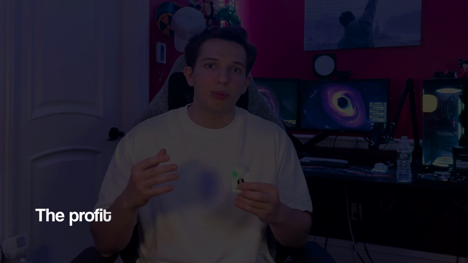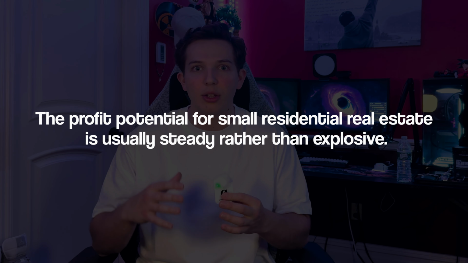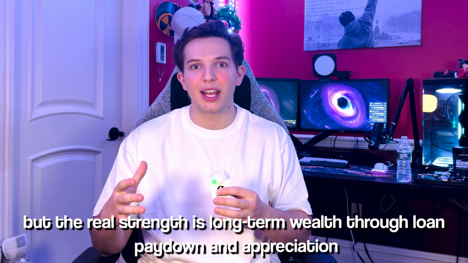The profit potential for small residential real estate is usually steady rather than explosive. These properties typically bring in modest cash flow, but the real strength is in the long-term wealth through loan paydown and appreciation. This is a slow and stable wealth building strategy that will work extremely well for beginners and for anyone who wants predictable and consistent profits.